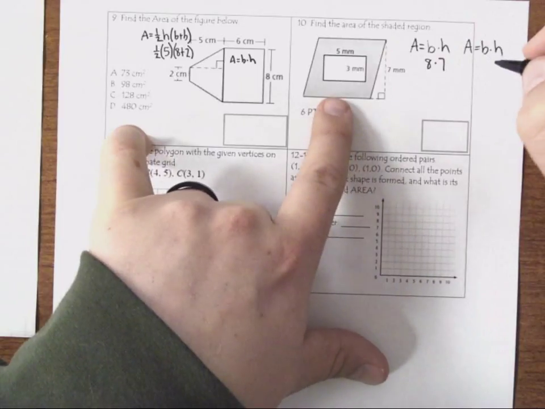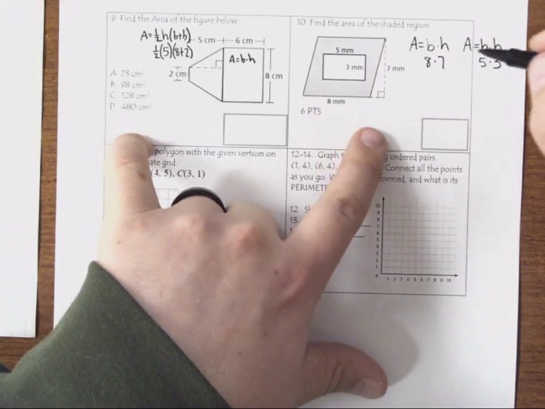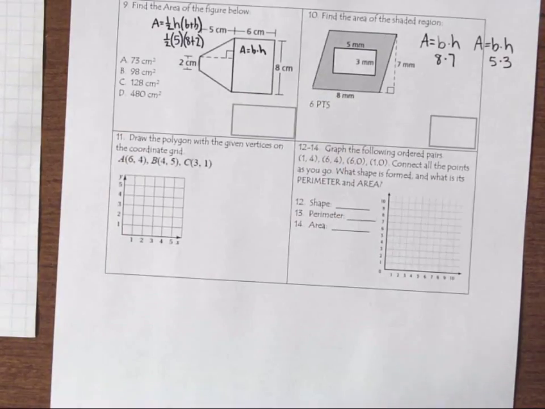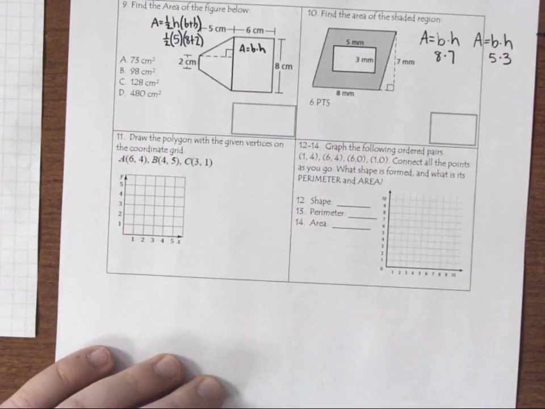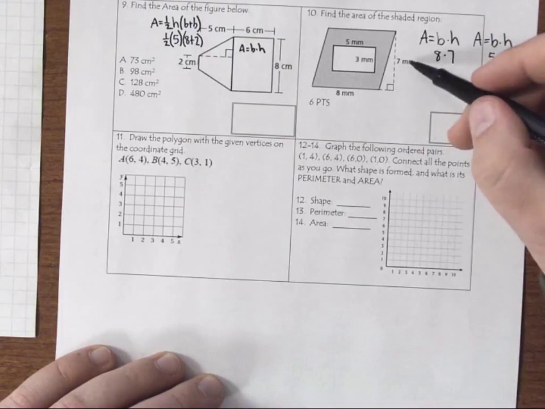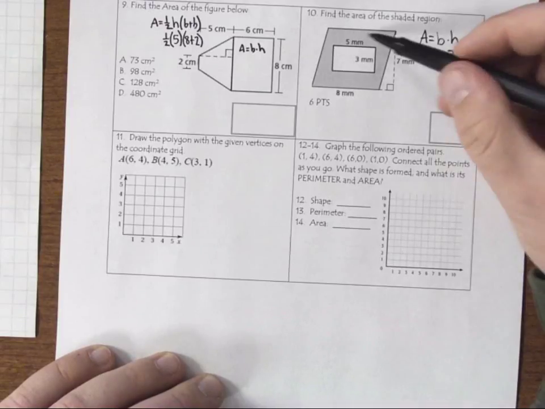And the base of my rectangle is 5, and the height is 3. So we need to simplify my two formulas, and then we need to subtract the white section from the shaded region. Don't forget that your answer will be in millimeters squared because you are finding the area of the shaded region.